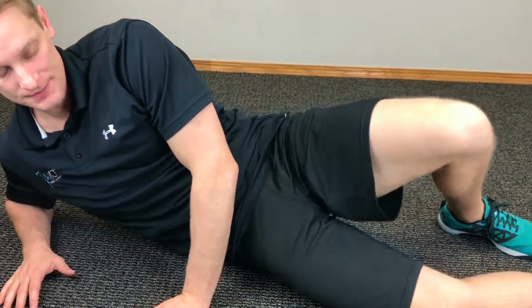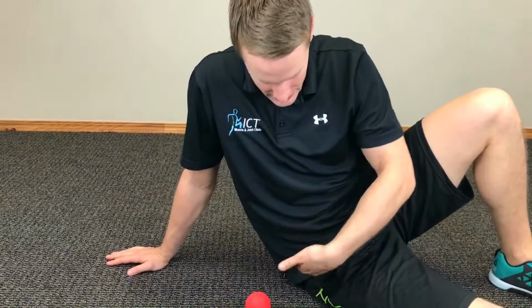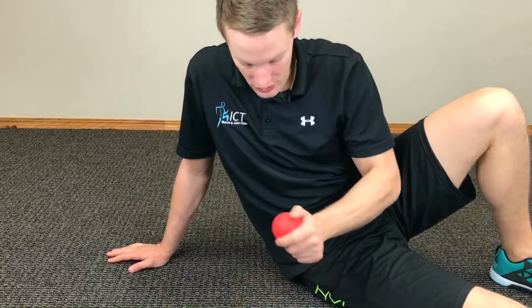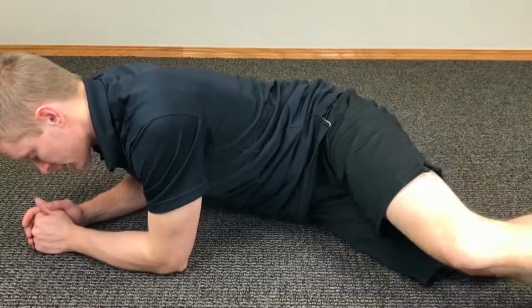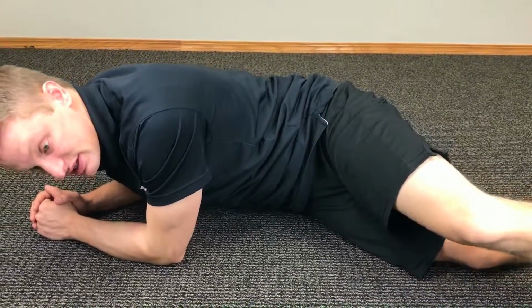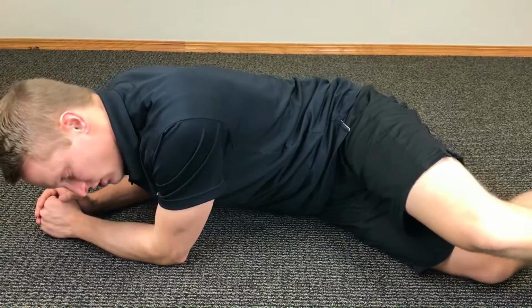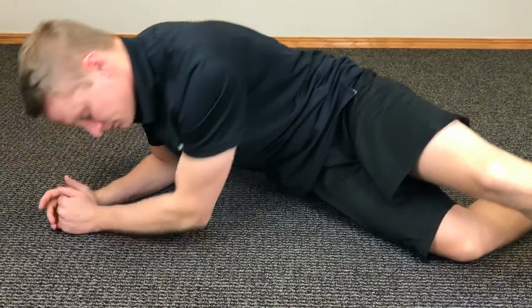into these fibers. The final area, the TFL muscle, what we want to do is right in that hip joint line, we're going to take the lacrosse ball, sit it right there, and now we're going to rotate in and out, just like we did with the second area. And you can also push up and down along those muscles.